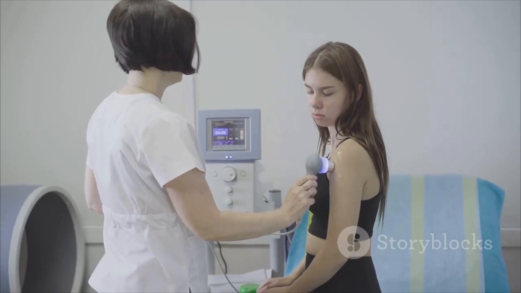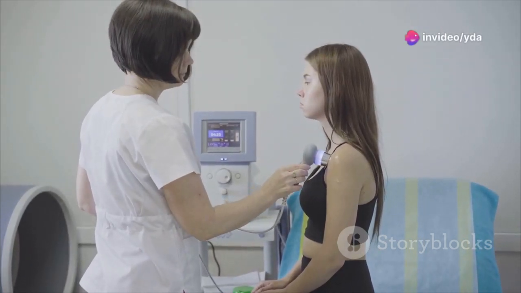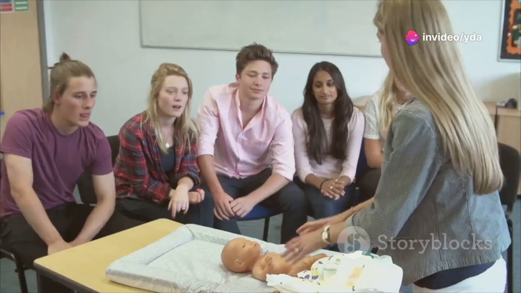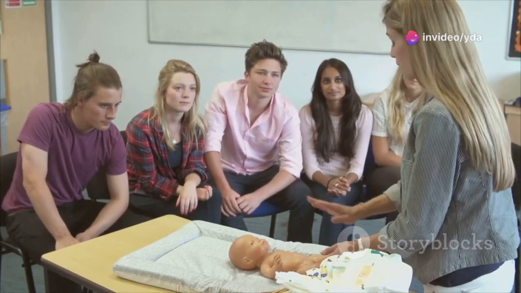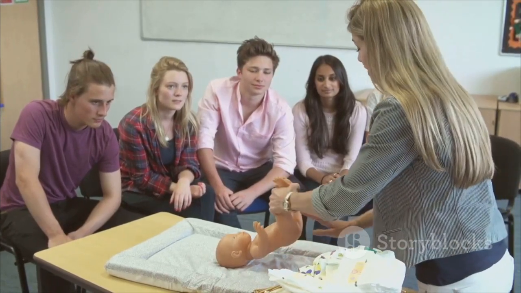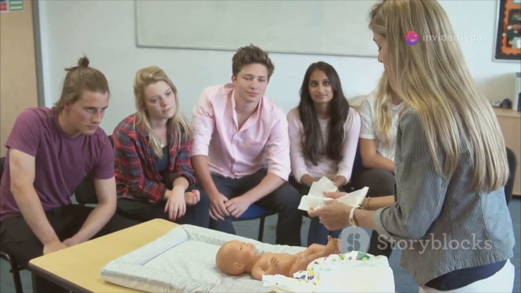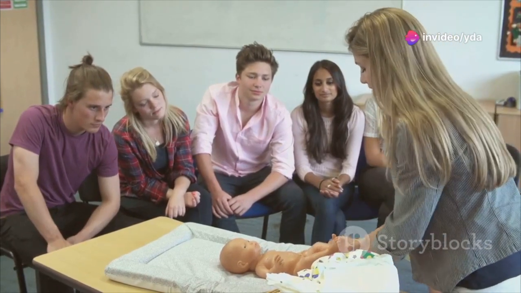It is more common in developing countries. Factors such as limited access to healthcare, overcrowded living conditions, and lack of awareness about the importance of treating strep throat contribute to higher rates of rheumatic fever in these regions. Efforts to improve healthcare infrastructure and education are crucial in reducing the incidence of this disease.